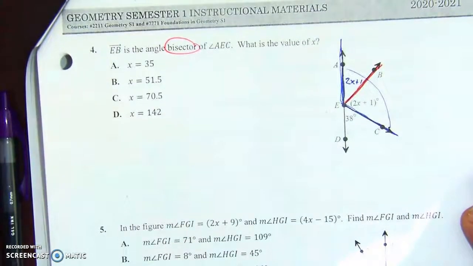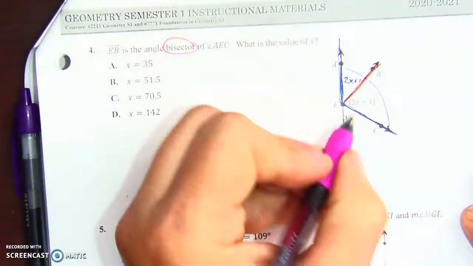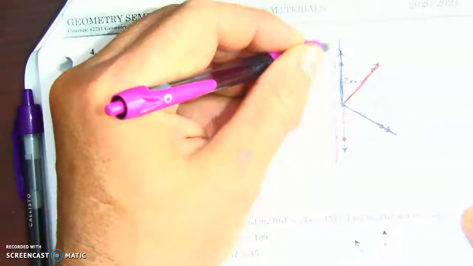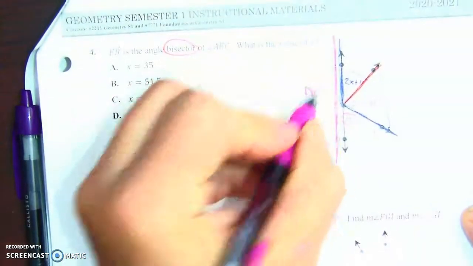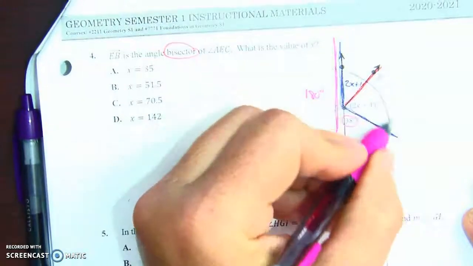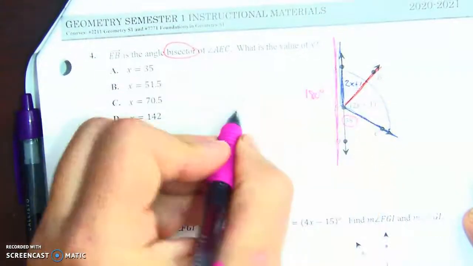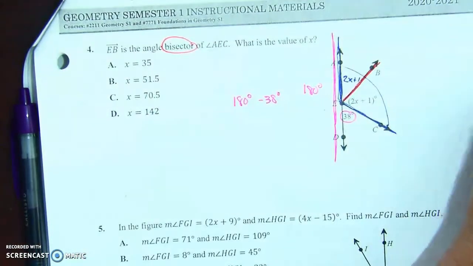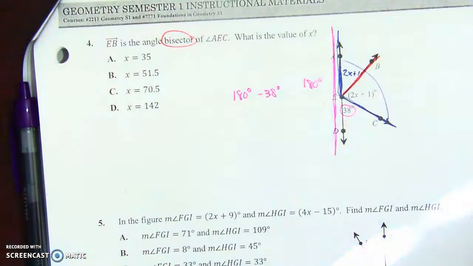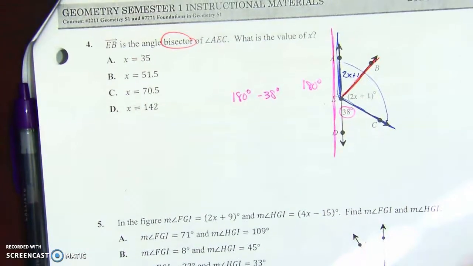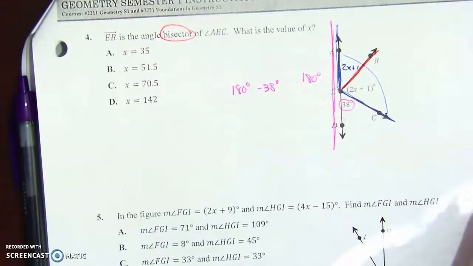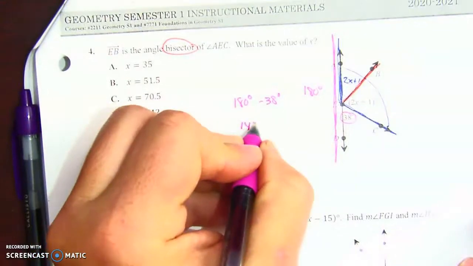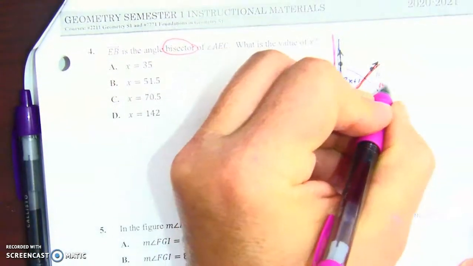Now another key thing we have in here is that this is 38 degrees. And notice what we have here. We have a straight line. Straight line we always know equals 180 degrees. So in order to be able to find out the degrees of both of these angles put together, I'm going to go ahead and go 180 degrees minus 38 degrees. So we're going to do that on the calculator. 180 minus 38 equals 142 degrees. So this whole thing right here is 142 degrees.